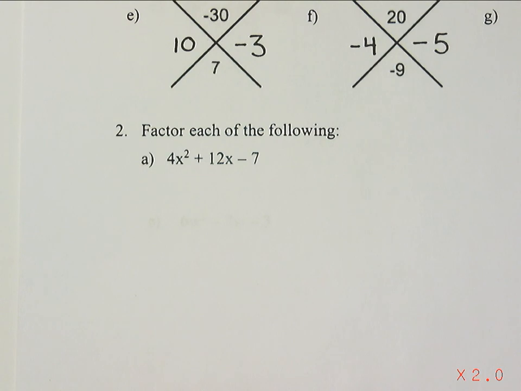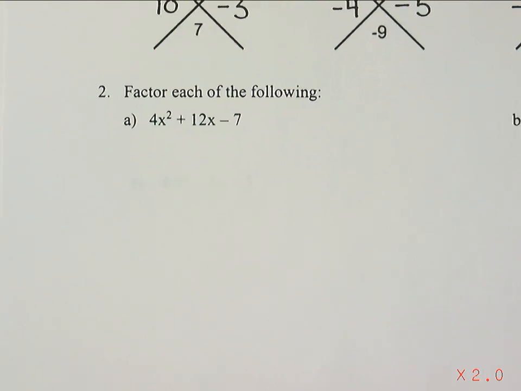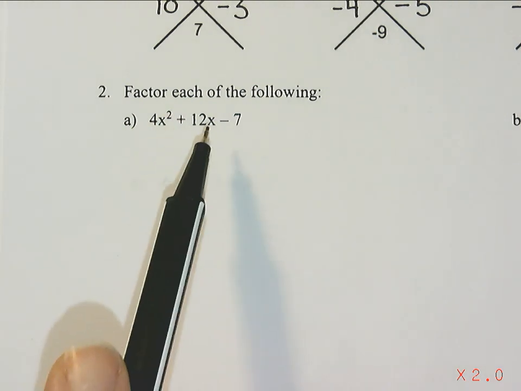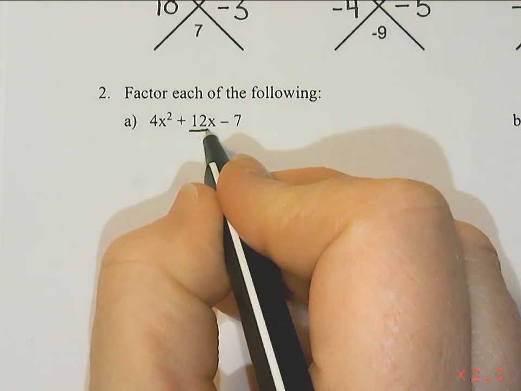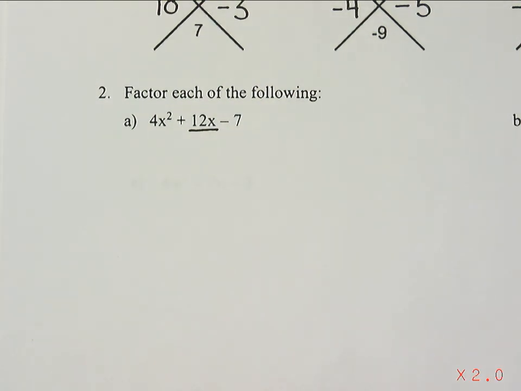some actual factoring. So it says factor each of the following, and my expression here is 4x squared plus 12x take away 7. So this has three terms. There's an x squared, an x, and a number, right? That follows the right format for us to factor by decomposition. Now, when we factor by decomposition, we take our middle term, 12x, and we try to decompose it into the two numbers that I would have added together or subtracted to get 12x. So we're trying to find those like terms that we used to come up with that expression.